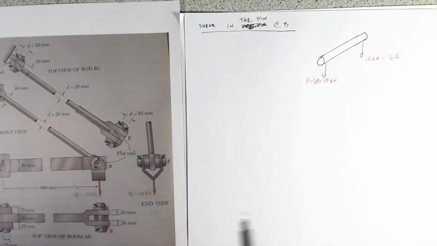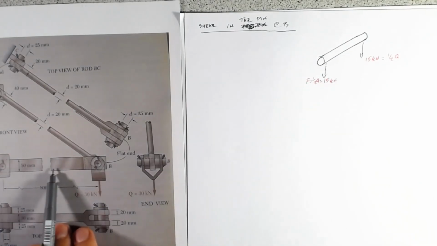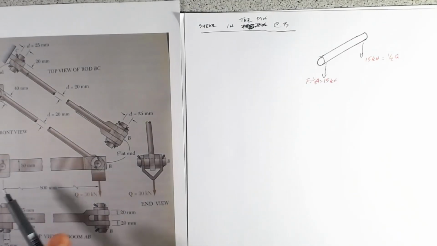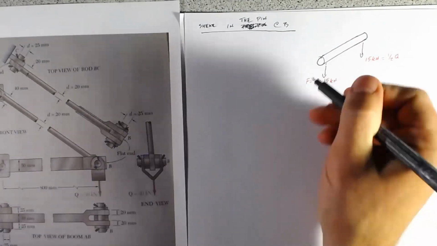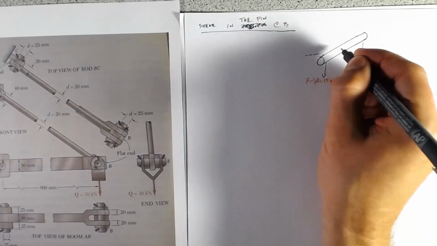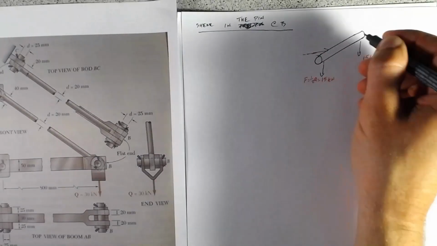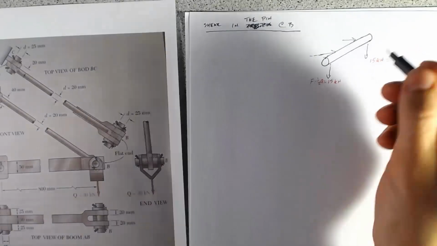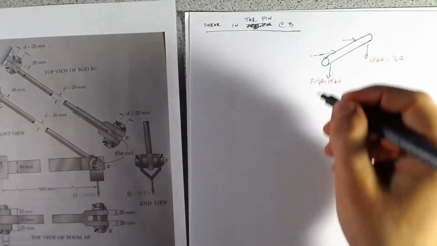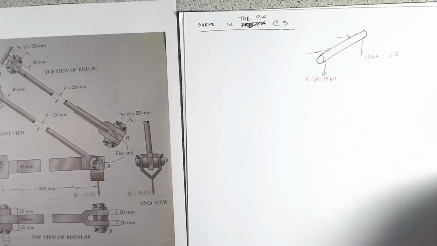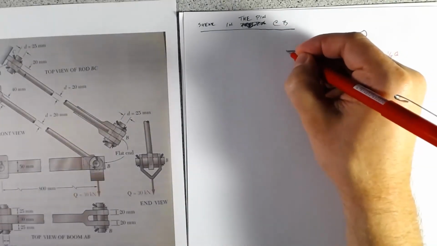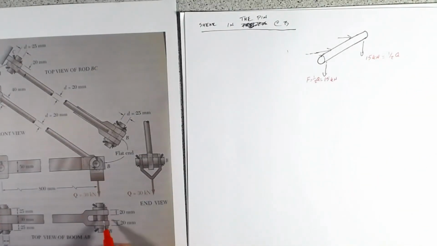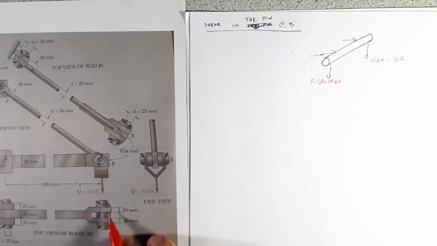All right, so that's the first one. Then we know that we've got the force coming in, the compression force from the boom. And that's going to land in a little bit tighter. Again, because of the boom, we can see we're equidistant here.